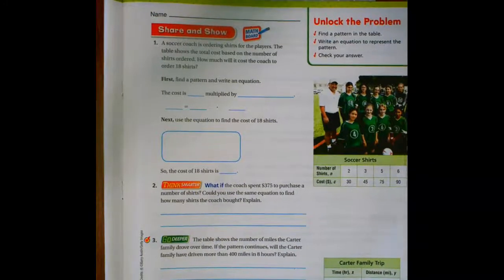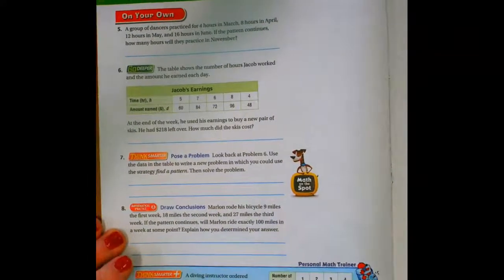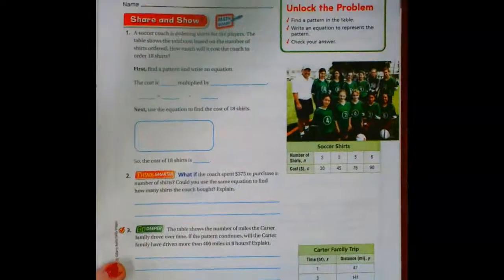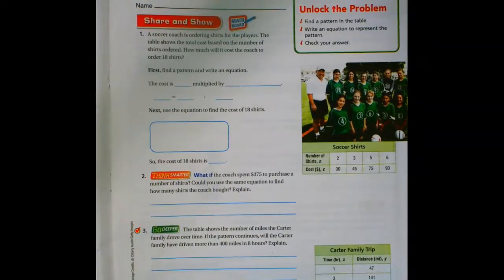So this was a flipped lesson. Unless otherwise indicated, complete Share and Show on 367 and On Your Own on 368. I'd encourage you to work in pairs or teams, checking your answers along the way. And then just take a picture of one of the pages just so I can see what your work looks like. This is a mini lesson or a flipped lesson on problem solving by analyzing relationships, lesson 9.3.